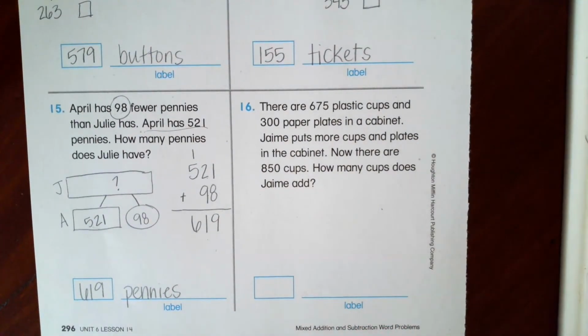Let's do it. So there are 675 plastic cups and 300 paper plates in a cabinet. Jamie puts more cups and plates in the cabinet. Now there are 850 cups. How many cups does Jamie add? So again, I see three numbers. I'm thinking maybe this is a two-step problem, but actually we just want to know about the cups, right?